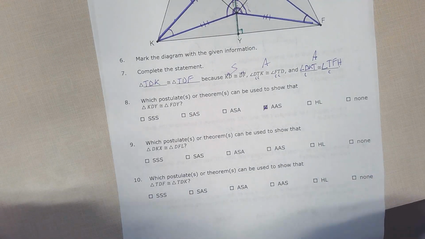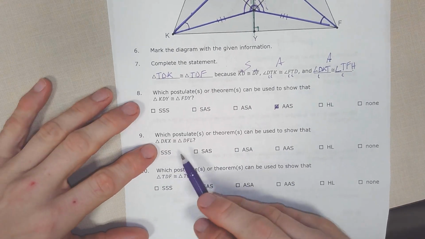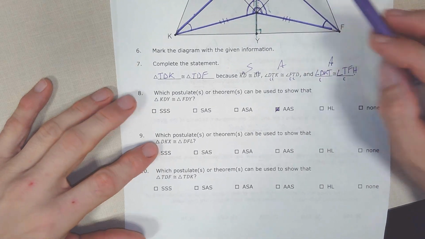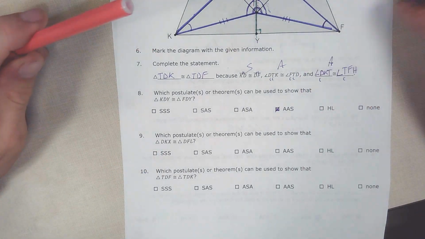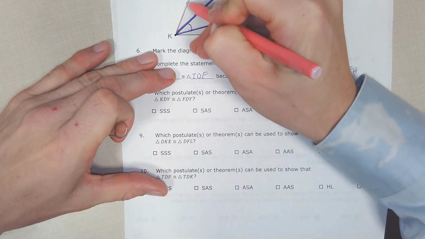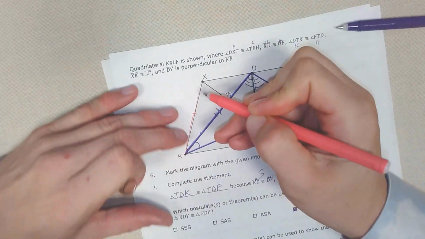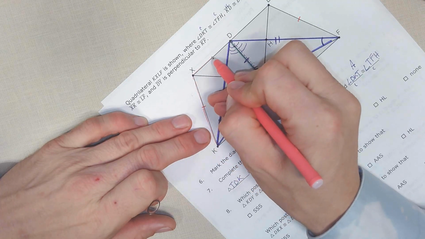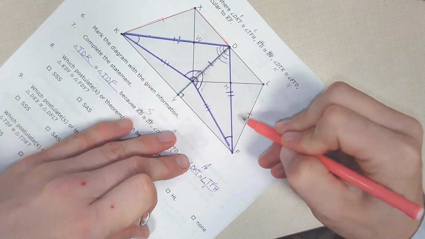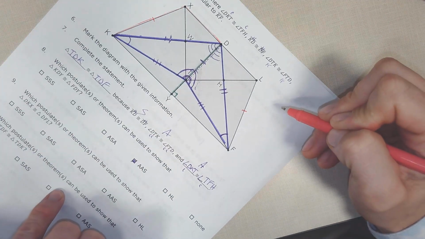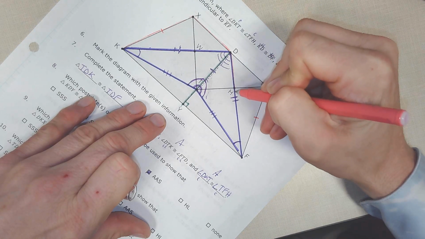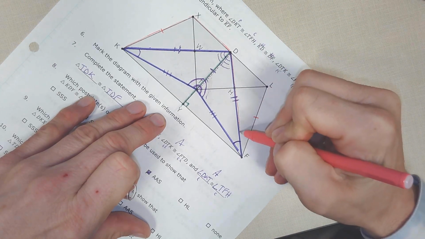What postulate can be used to show that DKX, this is an outer triangle, DKX is congruent to DFL.